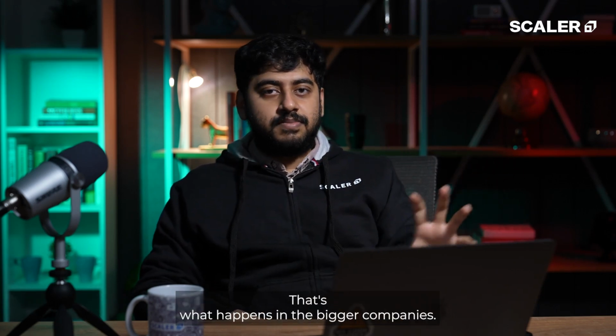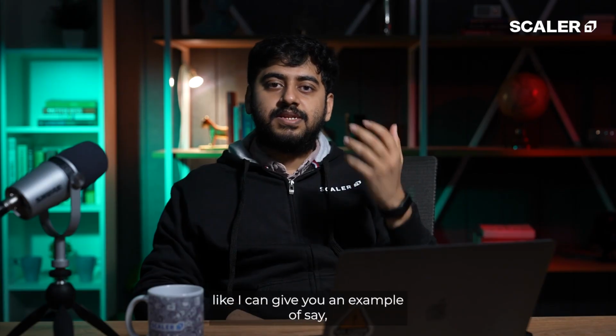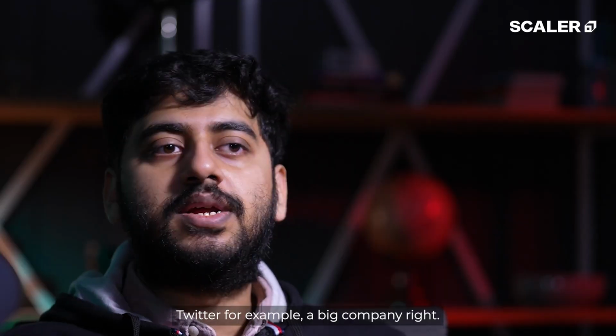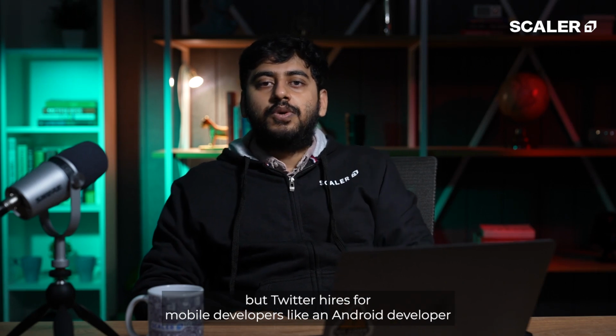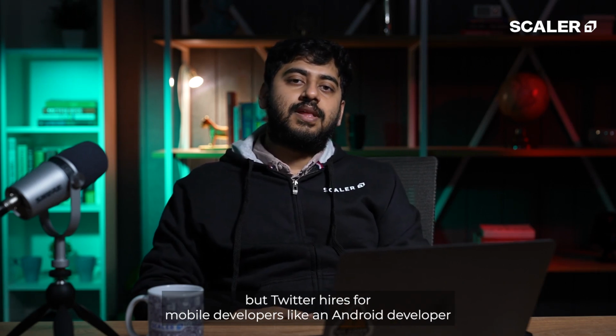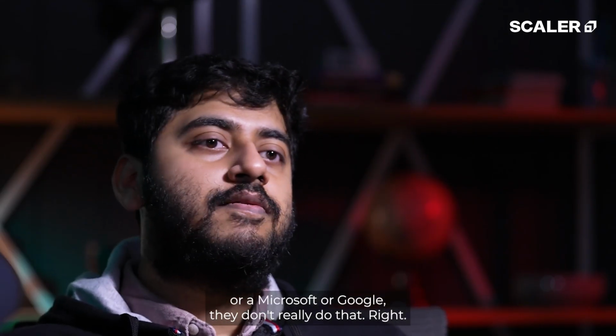That's what happens in the bigger companies. But also there are fairly big companies, like I can give you an example of, say, Twitter. Big company, right? And lots of people use it. But Twitter hires mobile developers, like an Android developer, iOS developer, or front-end engineer, separately from back-end engineers. They do hire that. But say something like an Amazon or a Microsoft or a Google, they don't really do that, right?